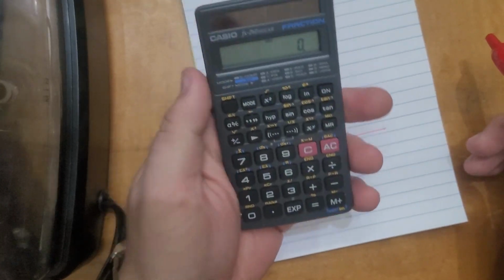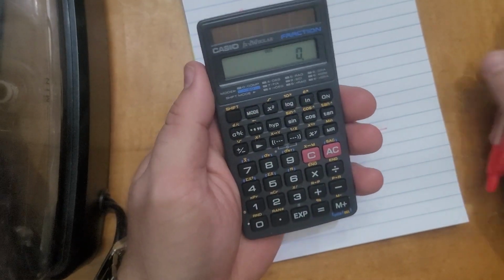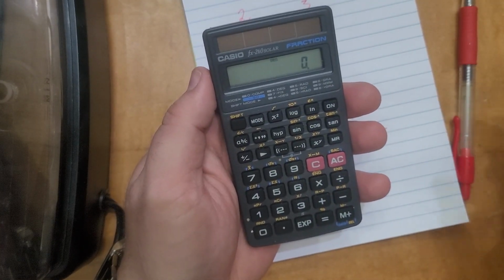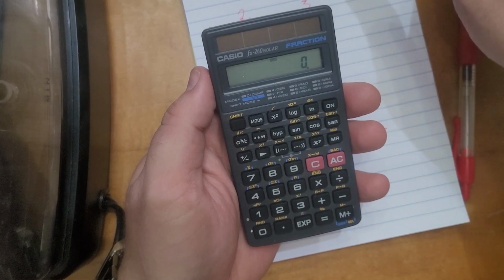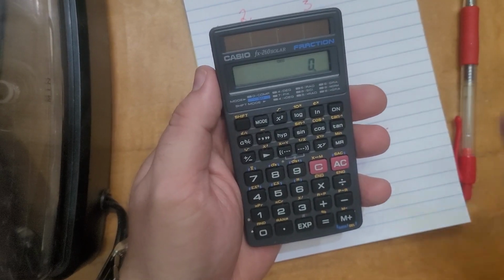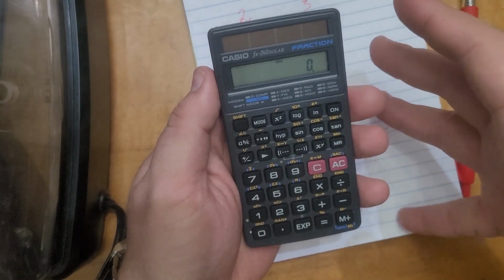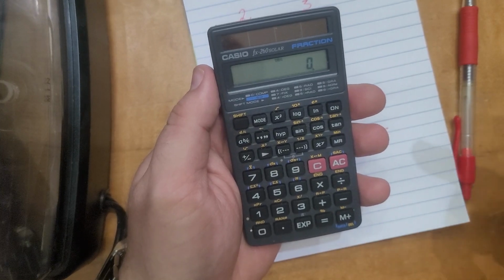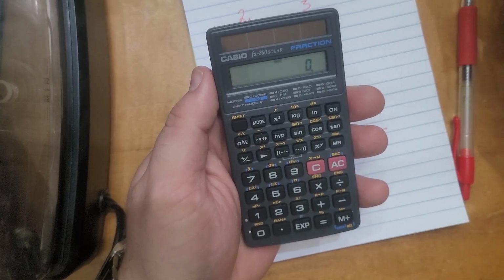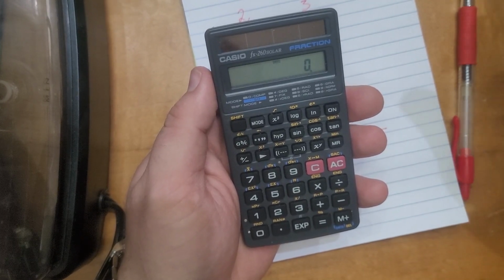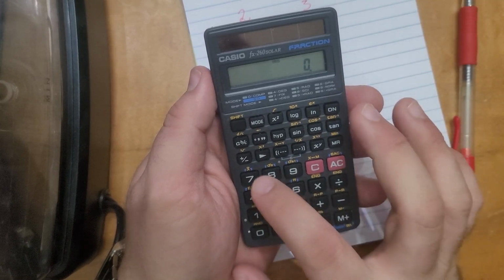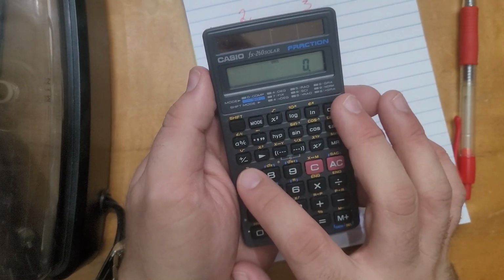So another basic thing that your calculator can do is negative numbers, of course. One thing that I've found that our students do quite a bit is they do not put the number in first. They want to hit the negative sign first. So whenever teaching this in class, make sure that you teach them to put the number in first. So let's say we want to have a -7.